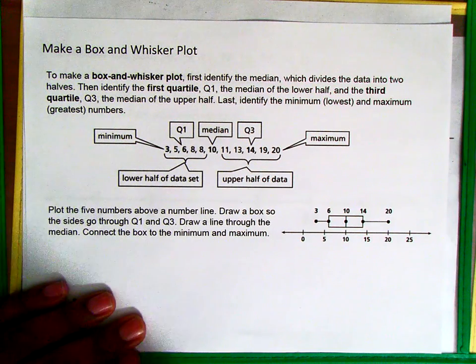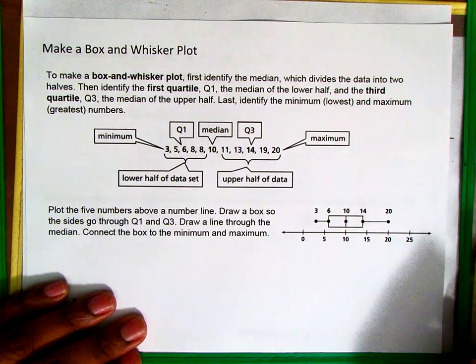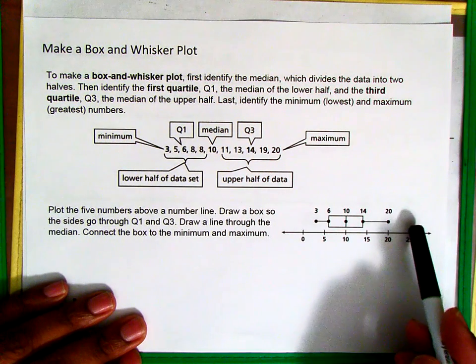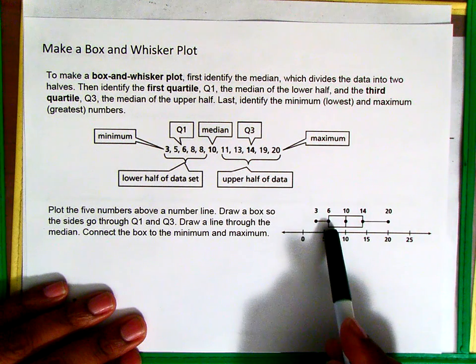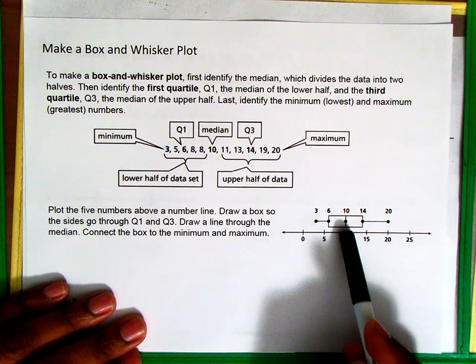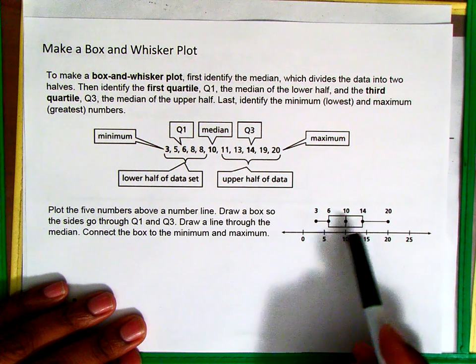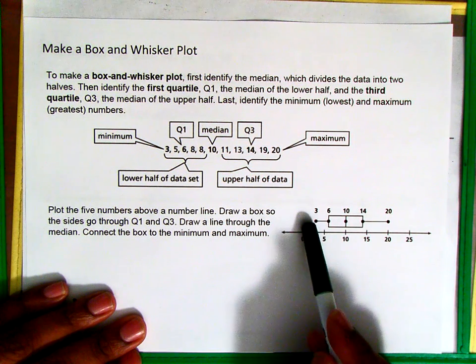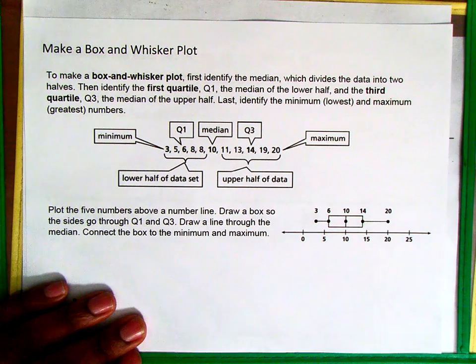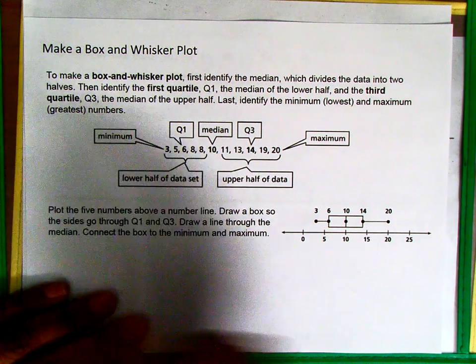Okay? Once you get that data, what you're going to do is make a box and whisker plot. And you're going to have your first quartile, your median, and your third quartile boxed in. And then you're going to draw a line to the smallest and the biggest data points you have. So let's take a look at an actual example.